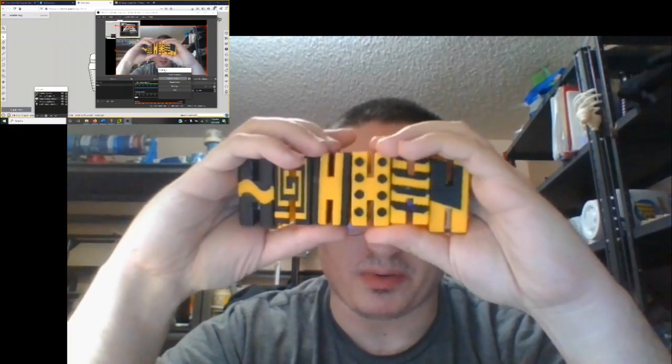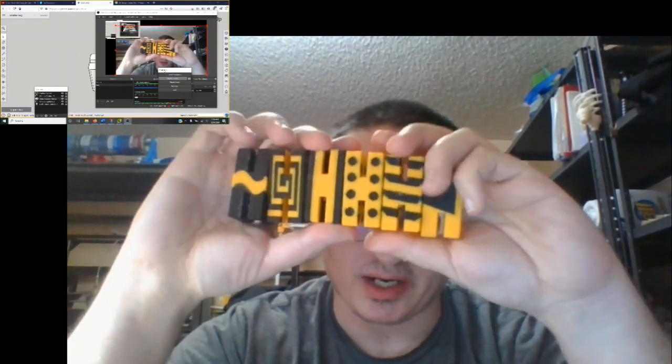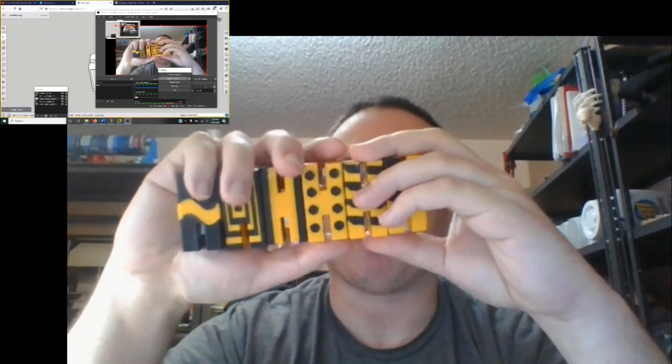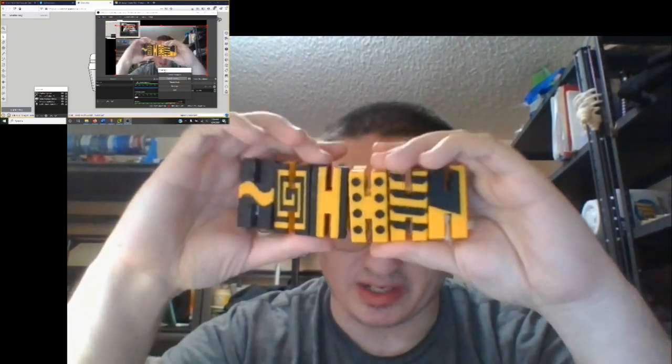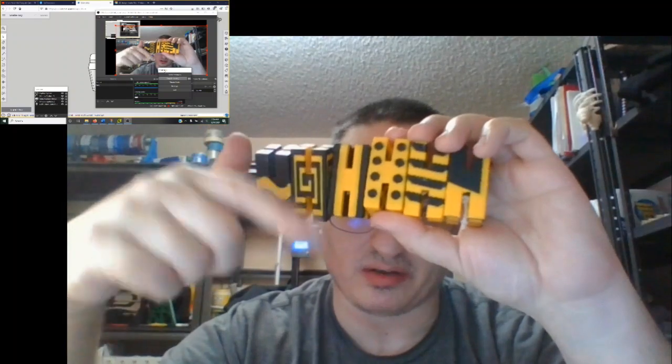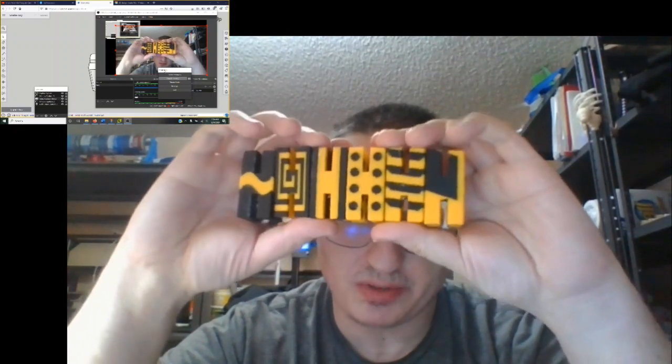This file version I'll probably put up on My Manufactory and maybe sell it. I'm kind of debating whether I need to clean up some things. But I'm also going to sell a simplified version where it's just a single color block on my Etsy page.